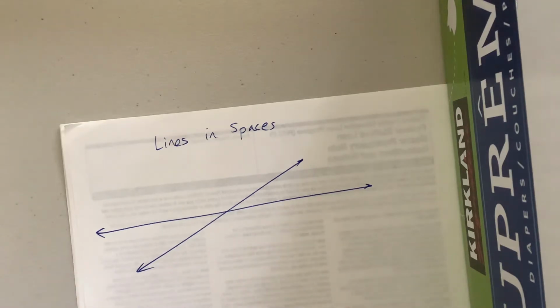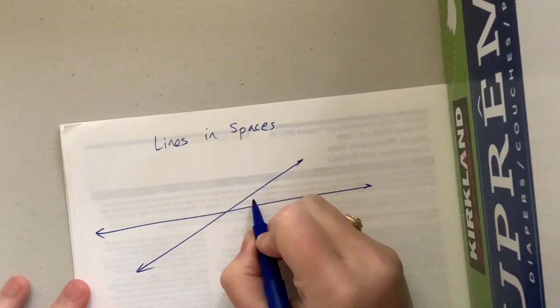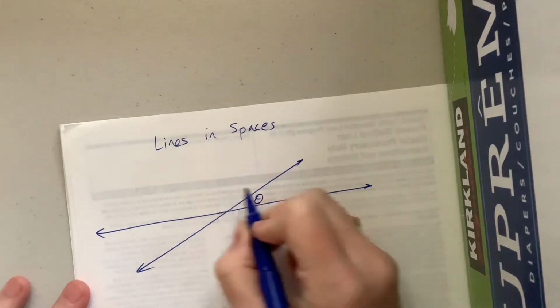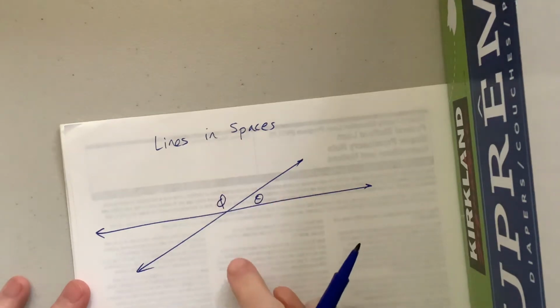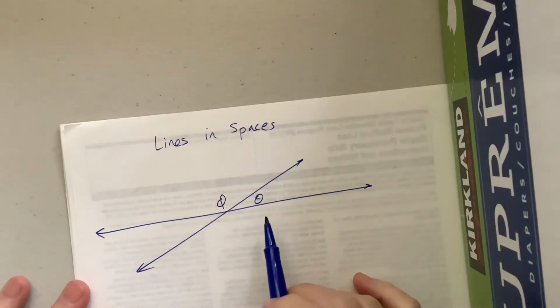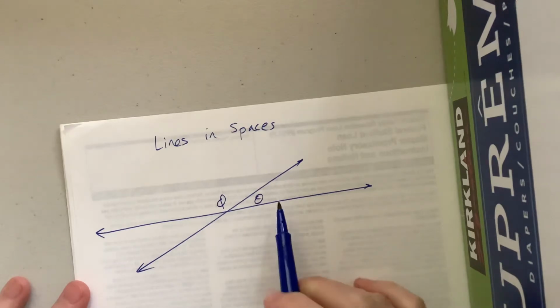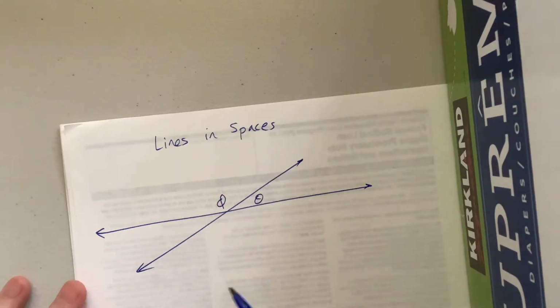If I have two lines in space, and I drew them on a plane because it's easier to represent that, but it holds true if we're in 3 dimensions. You'll notice that I've got an angle here, so we'll call that theta, and then I've got an obtuse angle here, we can call that phi or whatever. The reason that they say find the acute angle between these two lines is because they want this one in particular and not that one.